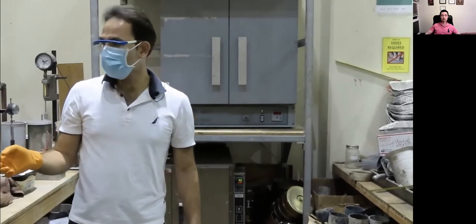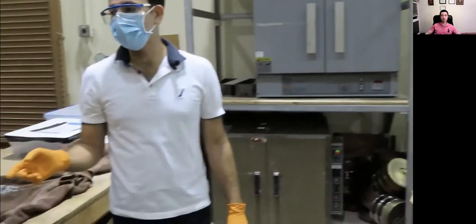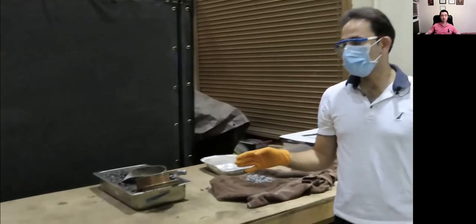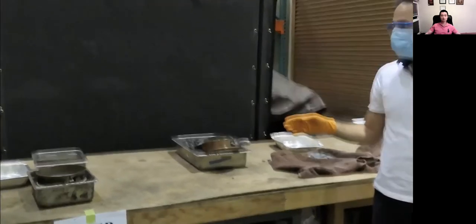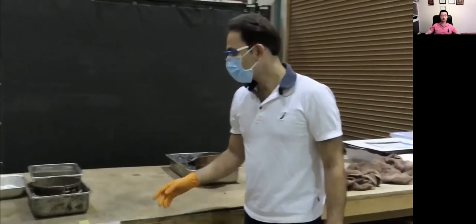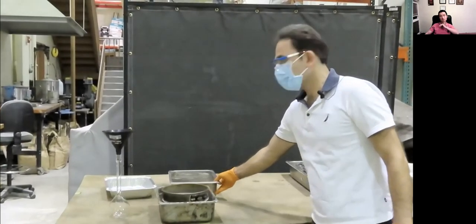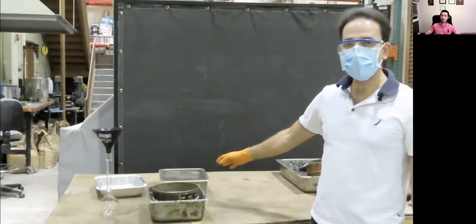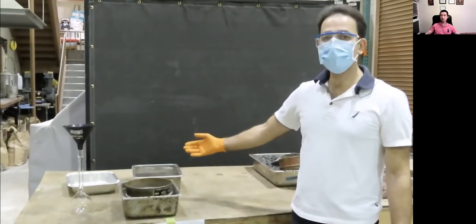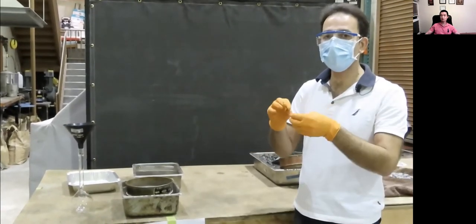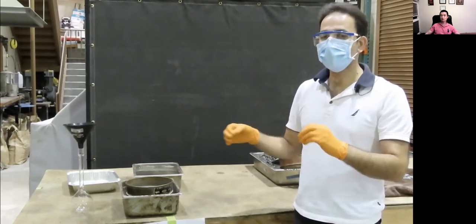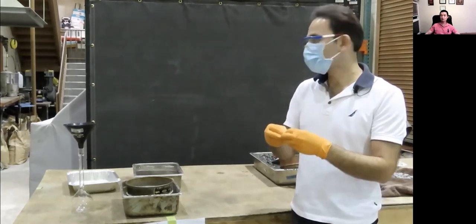Okay, let's go for the second part of the experiment, that is testing for the properties of the fine aggregate. For the fine aggregate, again, I have to submerge the fine aggregate in the water at least 24 hours to make sure that all voids inside the fine aggregate filled with water.